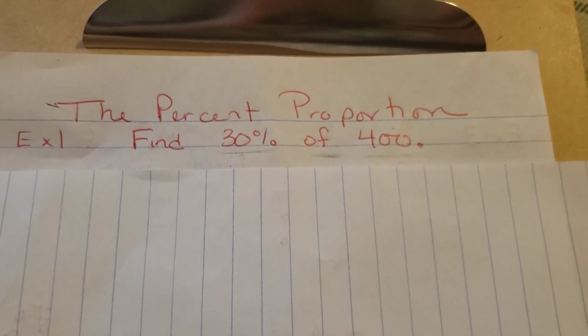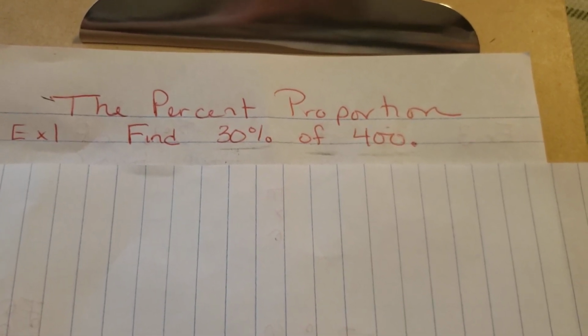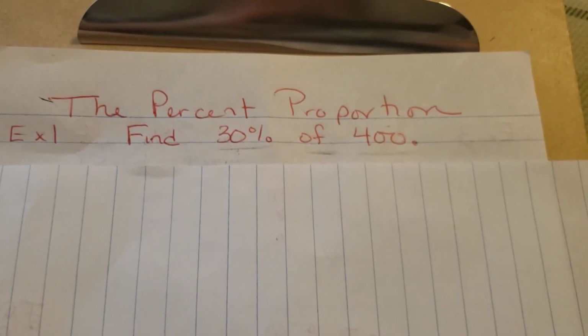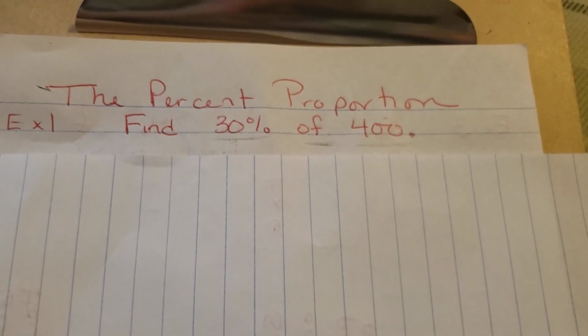So today we're going to work on the percent proportion. Last time we were together, we were using proportions to solve for unknowns and learning how easy they are to set up whenever you match up things that go together.